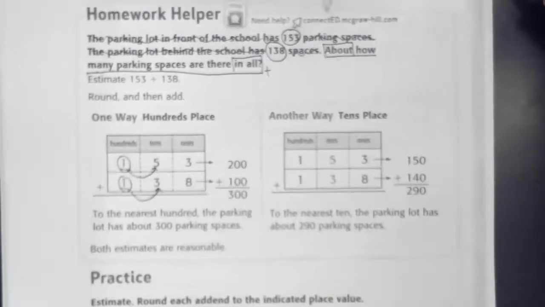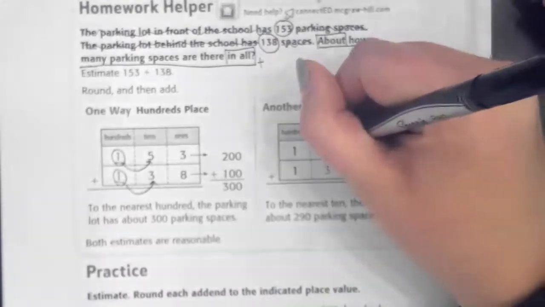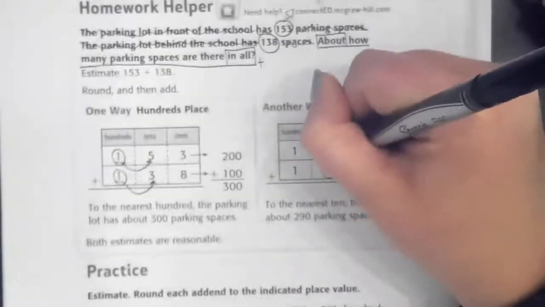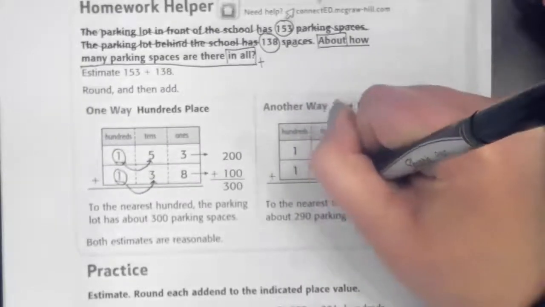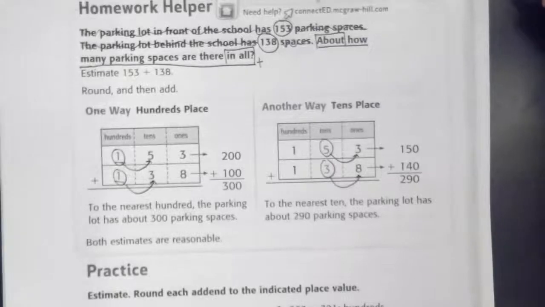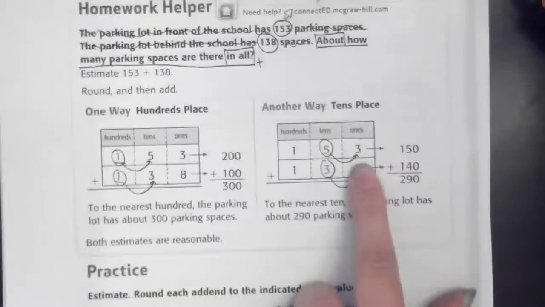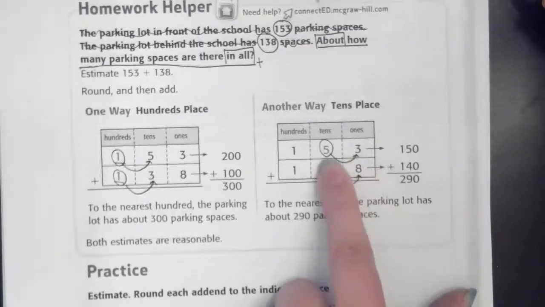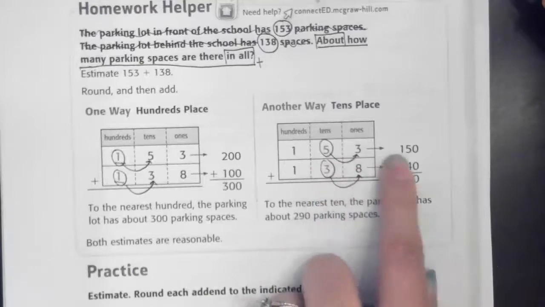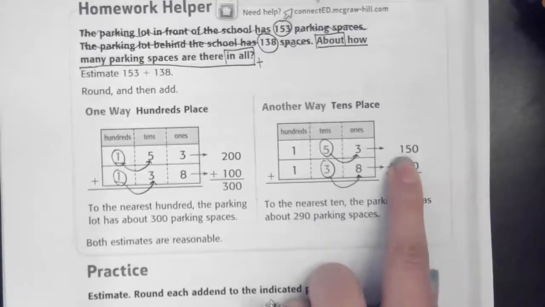So if I were going to do that, I would be circling my tens place, drawing my arrow to the bossy number next door. The same rules apply here. So if it's less than 5, 4, 3, 2, 1, or 0, I am going to keep this number the same. This is 3, so it tells me to keep my 5 the same. So 153 rounds to 150.